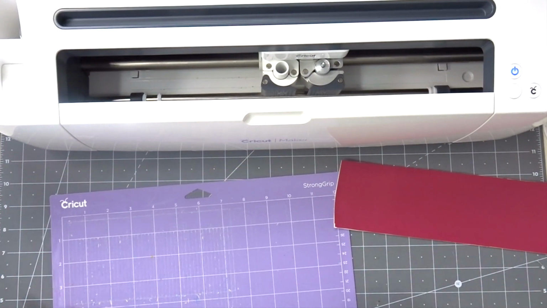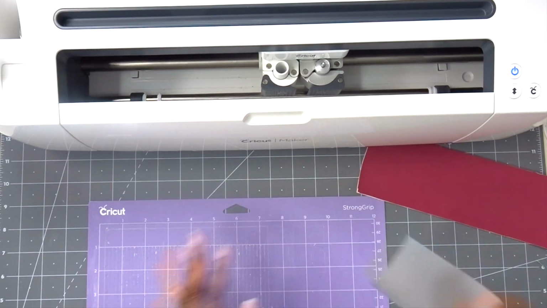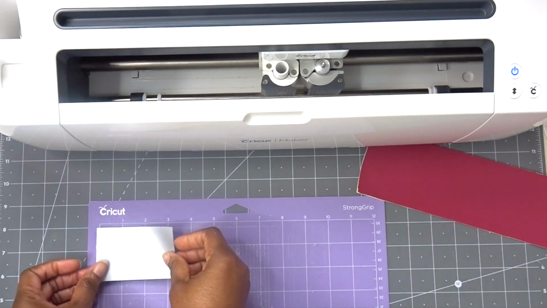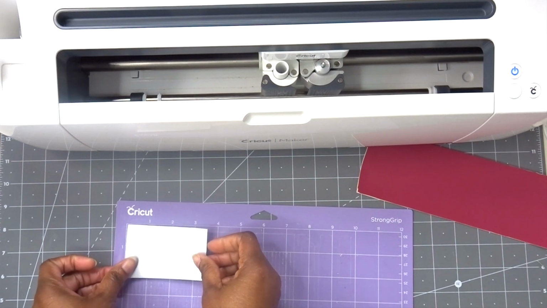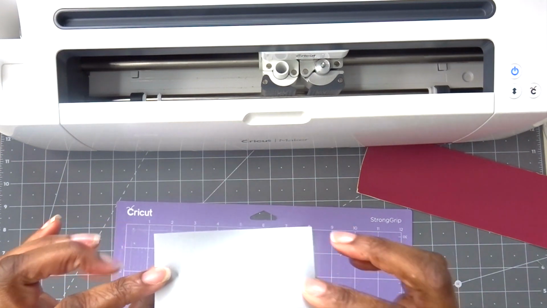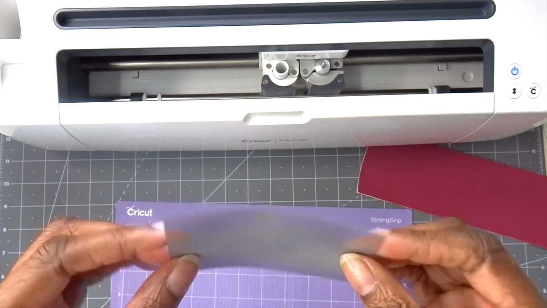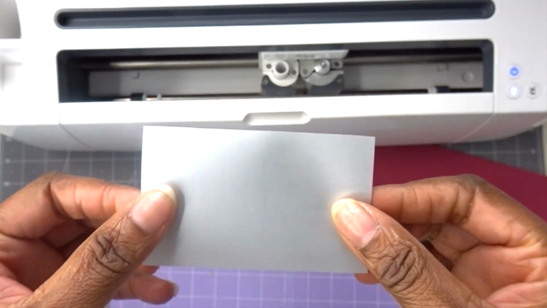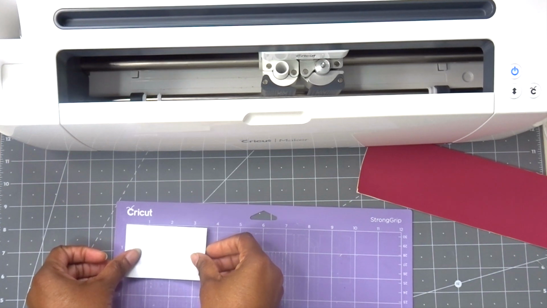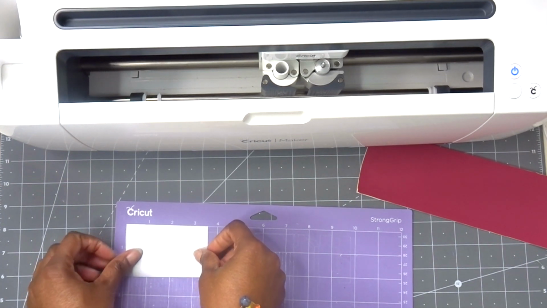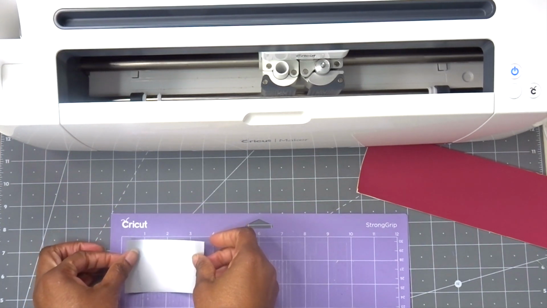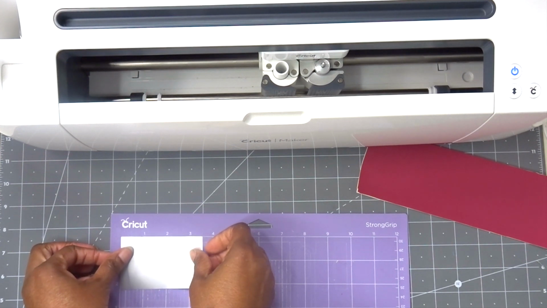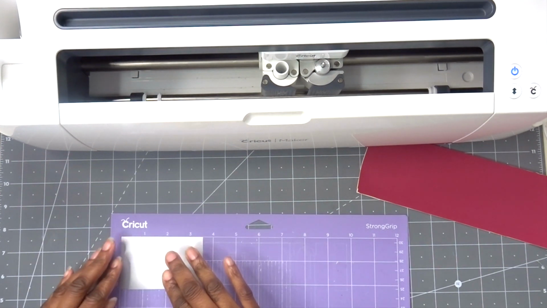I'm just going to use my strong grip mat and roll with that. So I'm going to place my HTV shiny side down, and I'm just going to cut this with... it's not sticking. Oh, here we go.